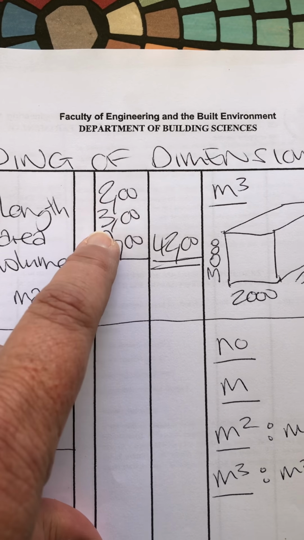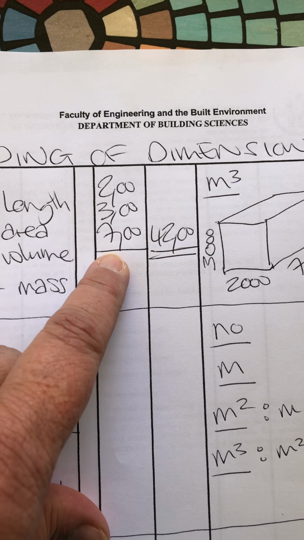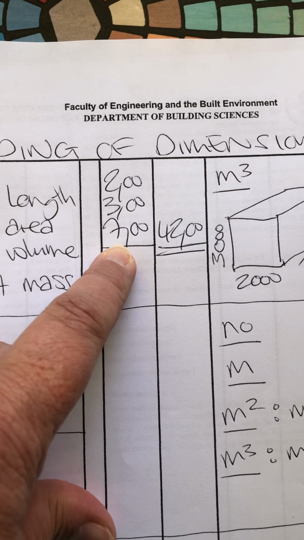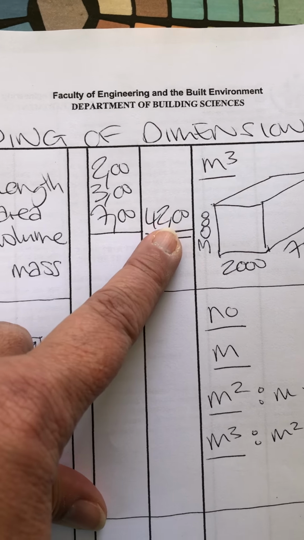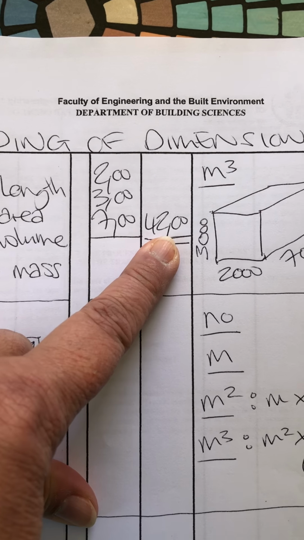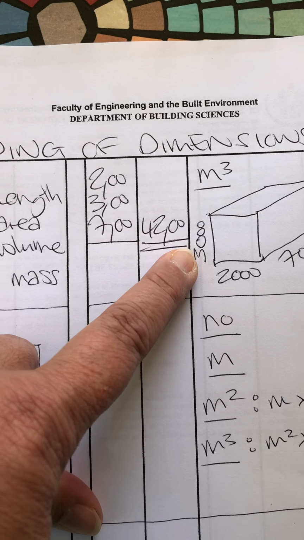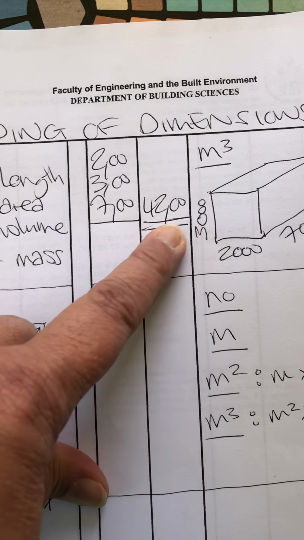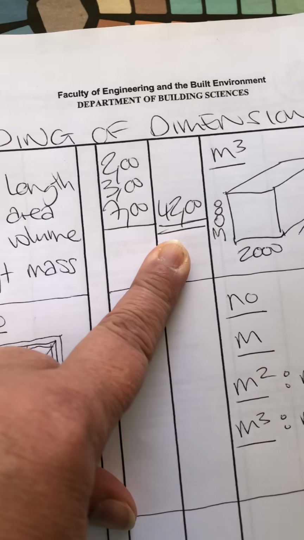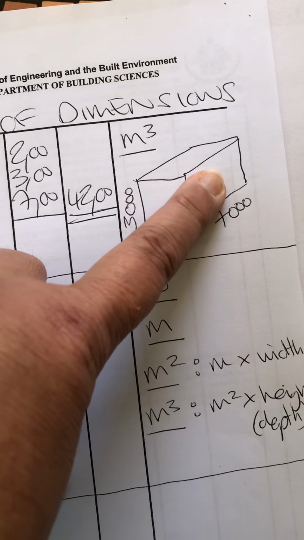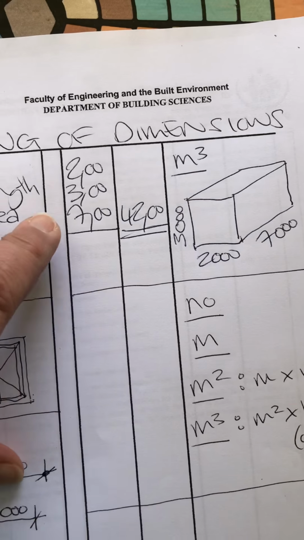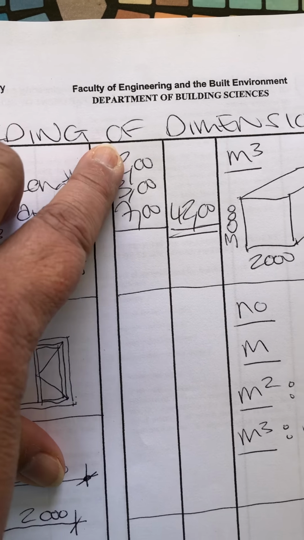So that's 2.00 by 3.00 by 7.00, and if I times that, I will get a total of 42.00. And again, my final answer gets the double line underneath. If I had 3 of these blocks, the same size blocks, I would have said 3 times that dimension.